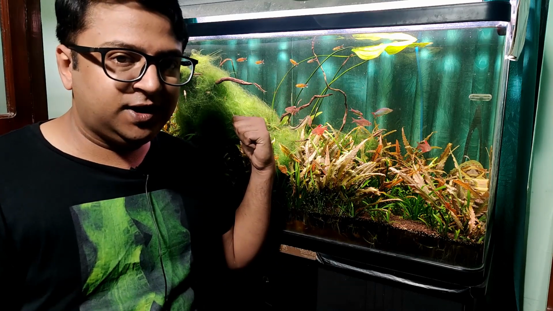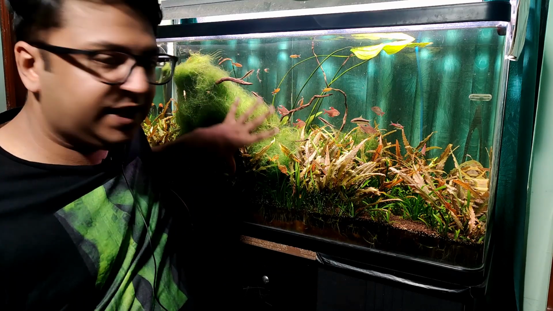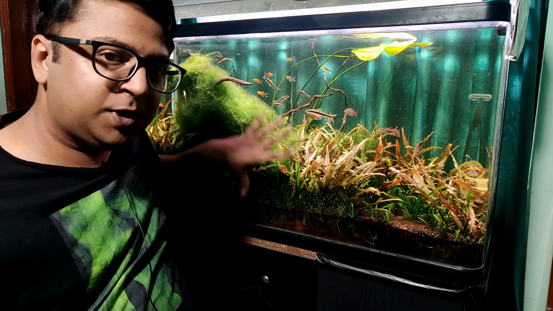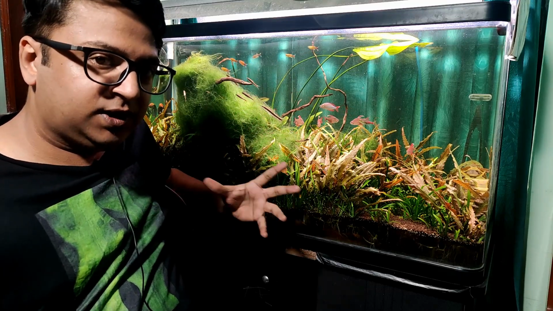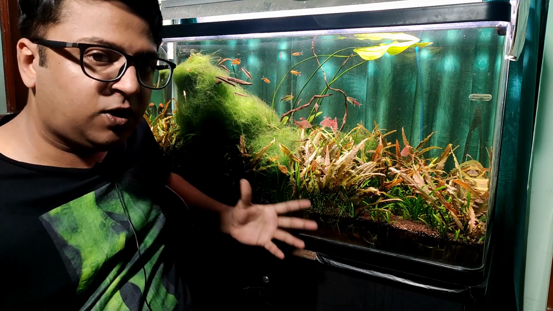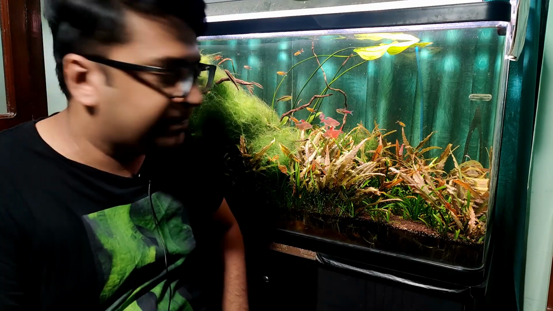So if you can see here, there's a huge pile of algae in this aquarium. This is nothing but filamentous algae, or the hair algae, which is commonly called in the aquarium hobby.